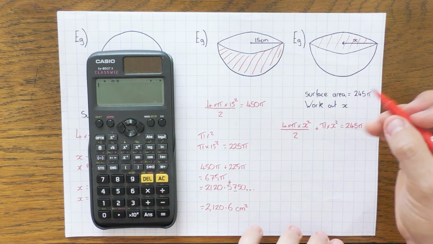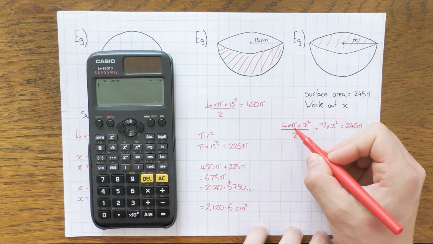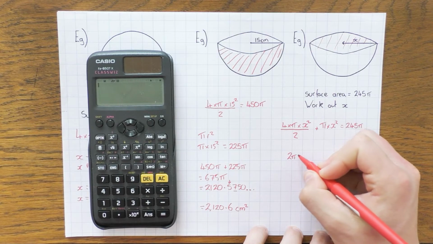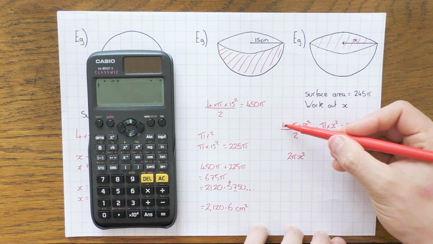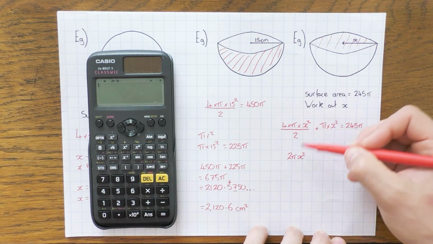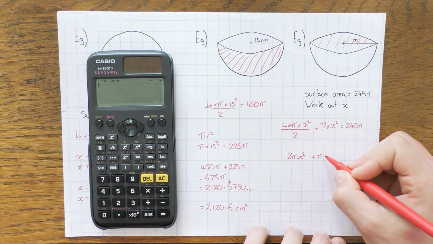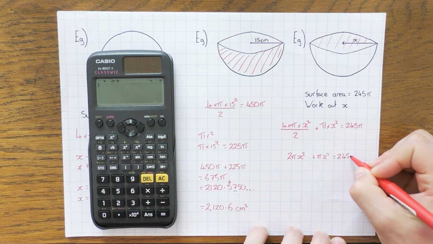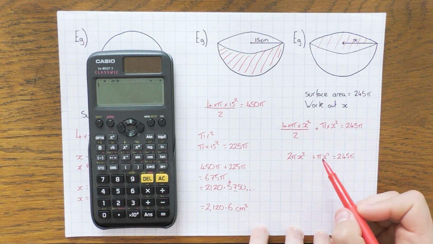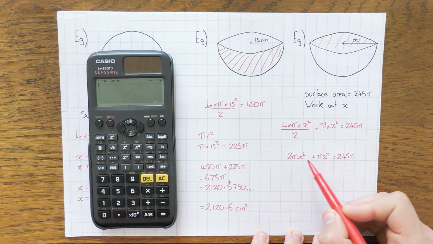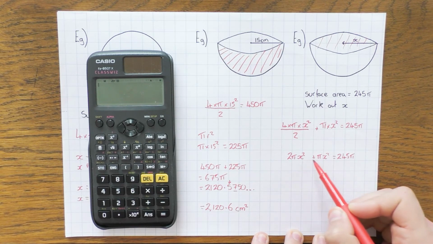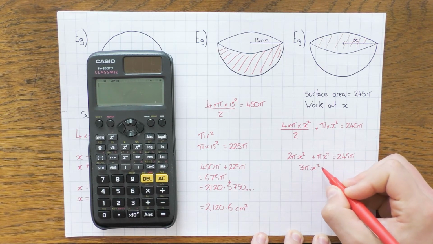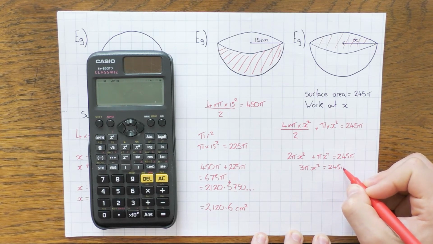Okay, let's do a little bit of tidying up. 4 times pi times x squared divided by 2, well, that can be simplified to literally 2 pi x squared. So 4 divided by 2 is 2 times the pi times the x squared, and obviously plus pi times x squared is just pi x squared equals 245 pi, like so. I have 2 pi x squared plus pi x squared, so because I have an x squared and x squared, and these are both pi's, I can actually simplify this to be 3 pi x squared equals 245 pi.